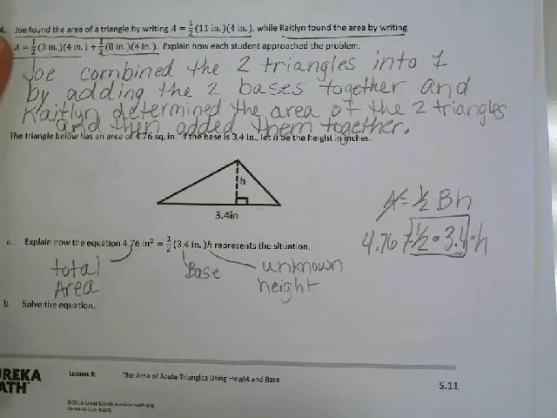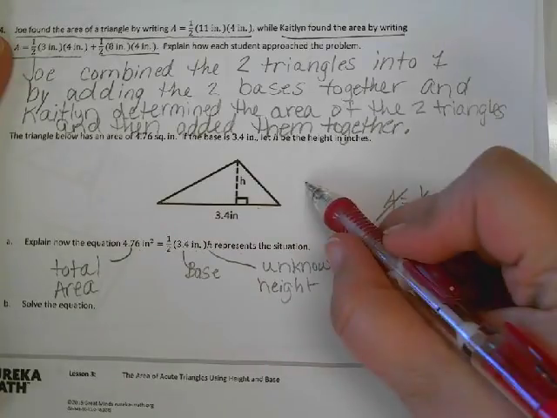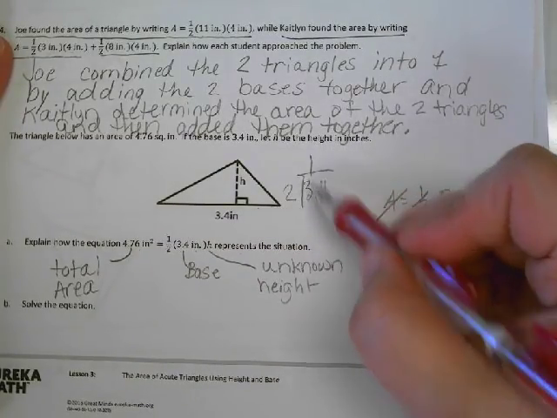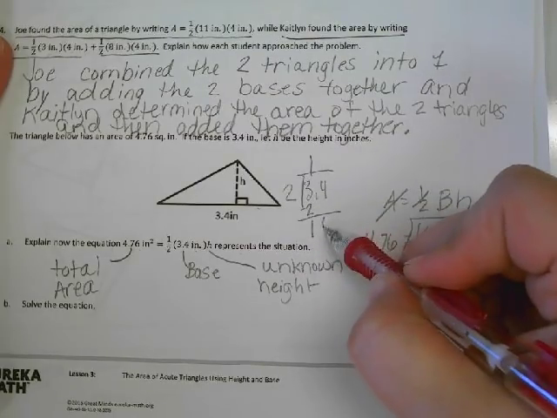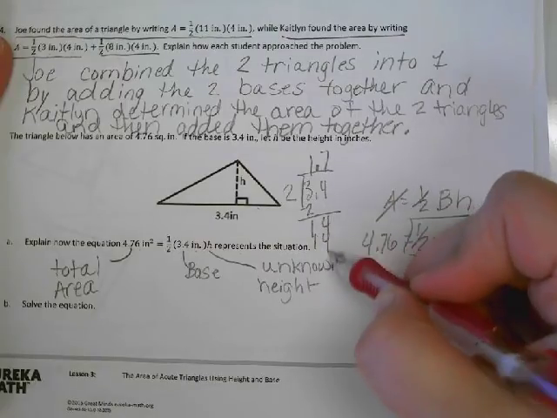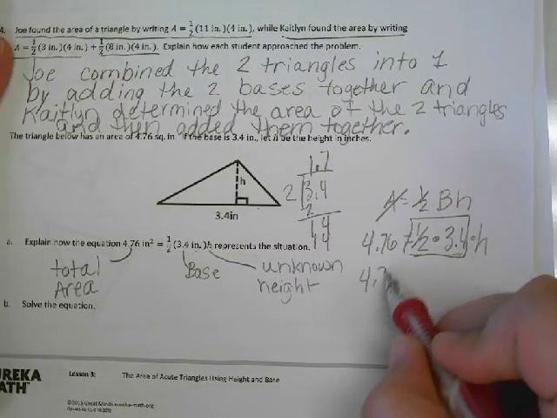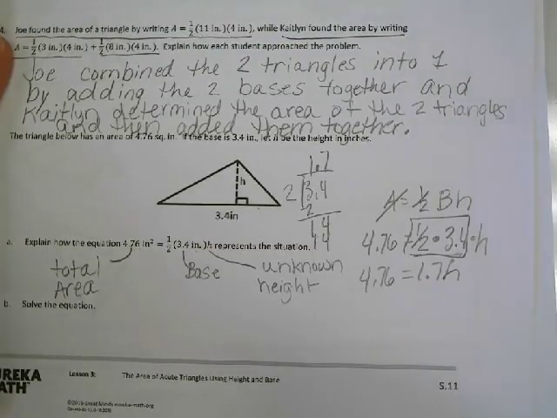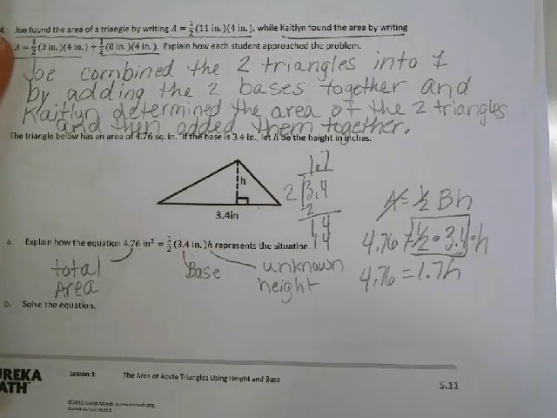Remember, that's the same as dividing by 2. So 3.4 divided by 2. 2 goes into 3 one time. Put in my decimal. 2 goes into 14 7 times. So now I have 4.76 equals 1.7h.